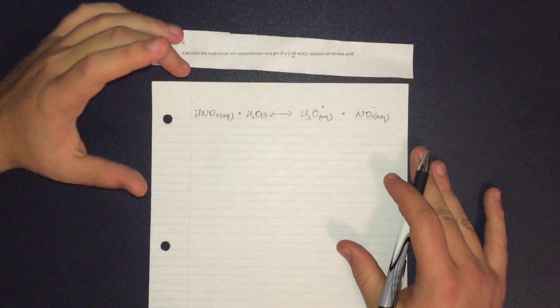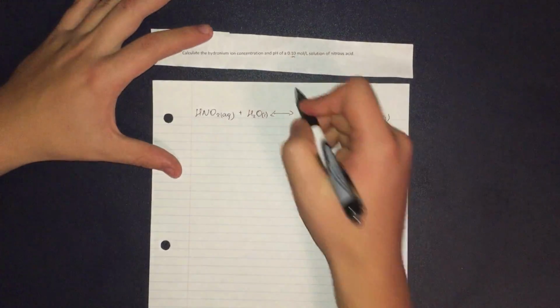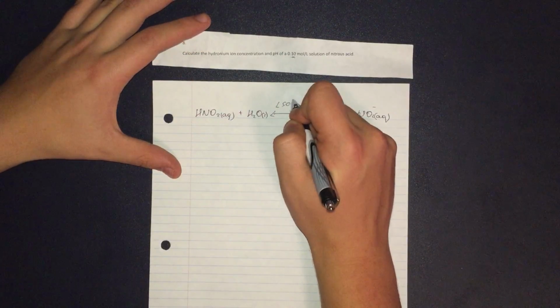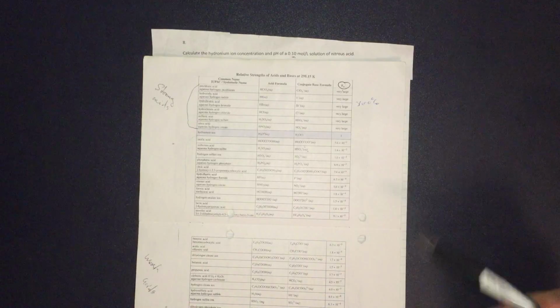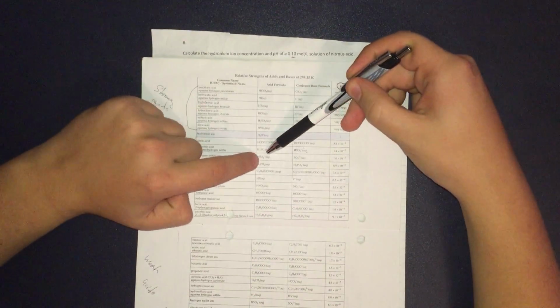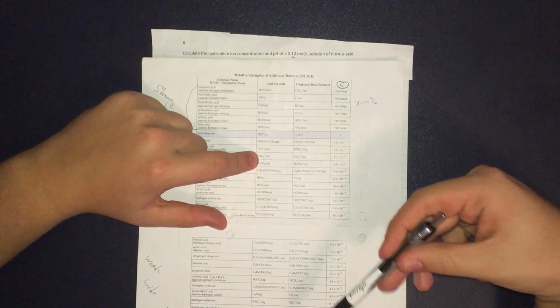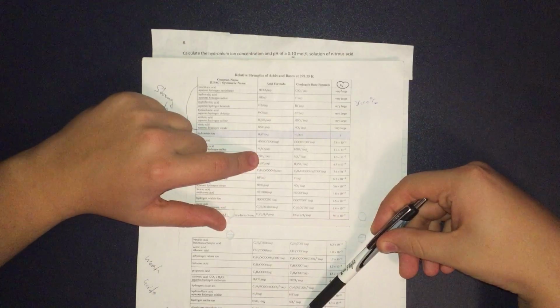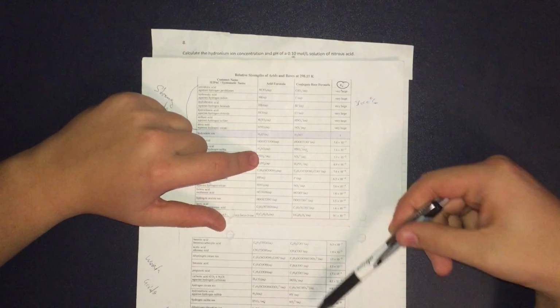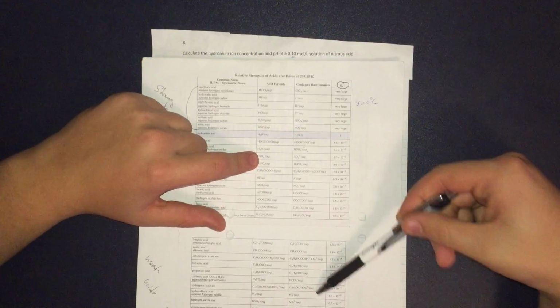This reaction actually reacts less than 50%. Why less than 50%? Because when we use our data booklet, we open our oxide and base table. We know at equilibrium system, if oxide is upper than base, that means reaction is greater than 50%.